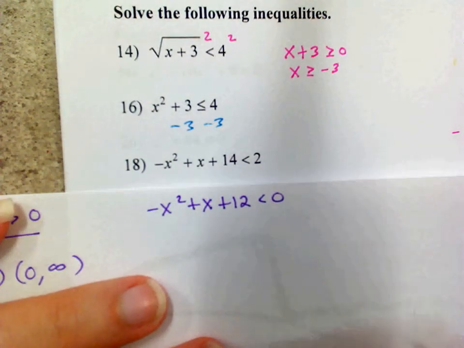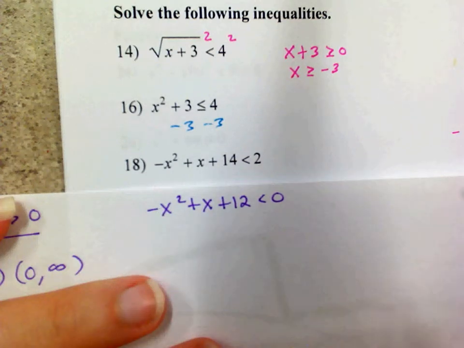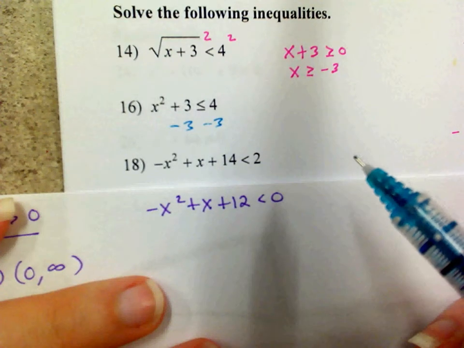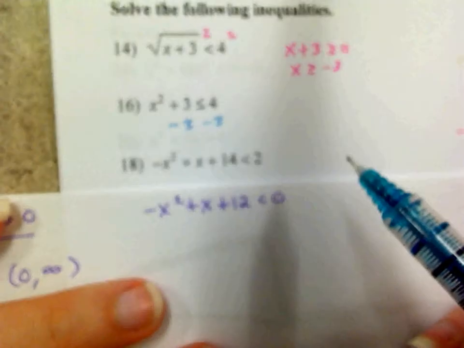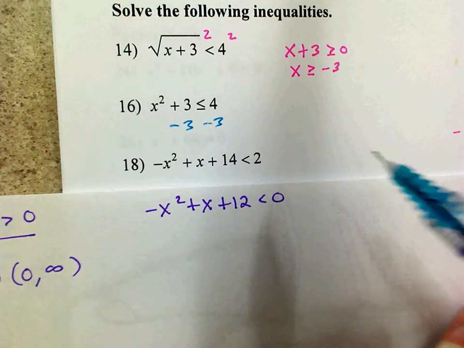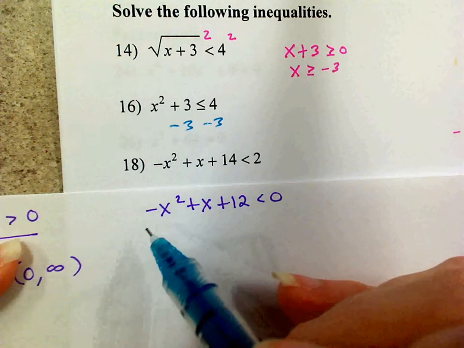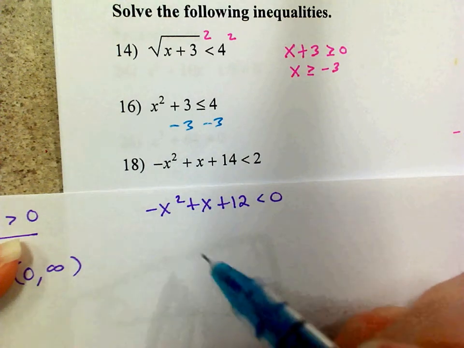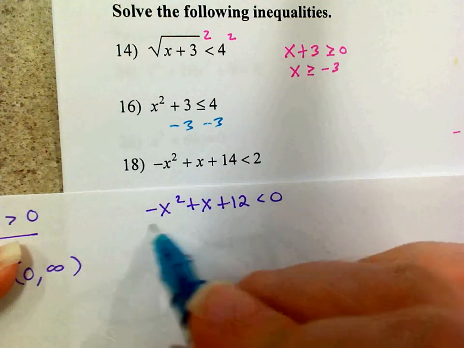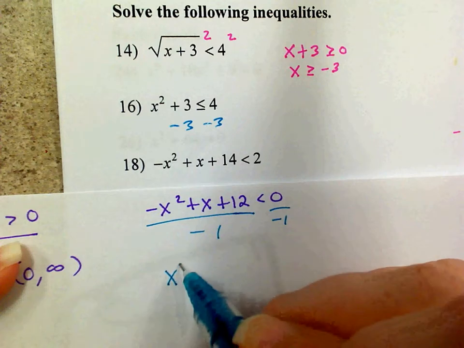You can factor out the negative. You can divide it out. But you have to remember what to do depending on what you do with it. If you factor it out and leave it there, then you have to remember you're dealing with a negative quadratic, so it opens down. If you get rid of it, then you have to remember to divide by a negative 1, which means you need to flip the sign. So x squared minus x minus 12 is greater than 0.